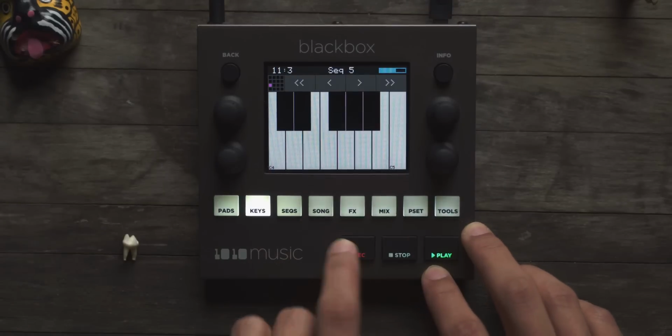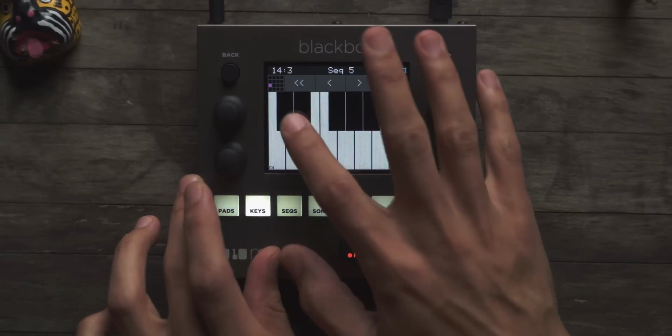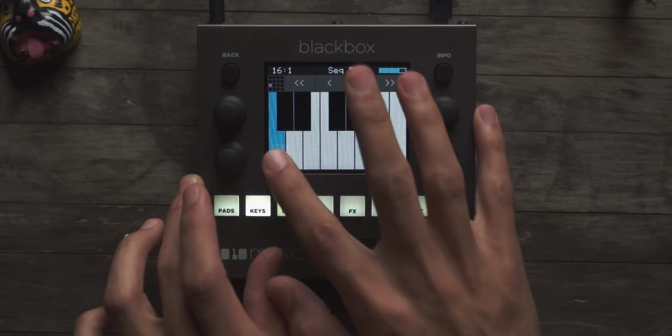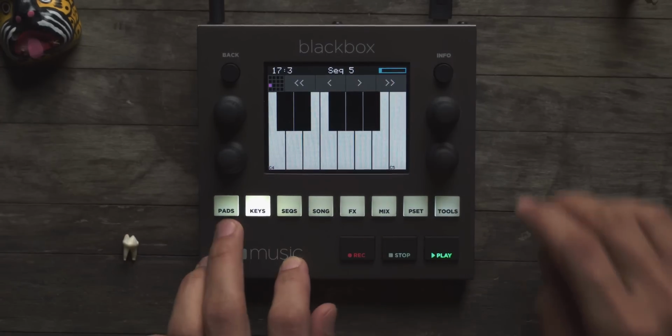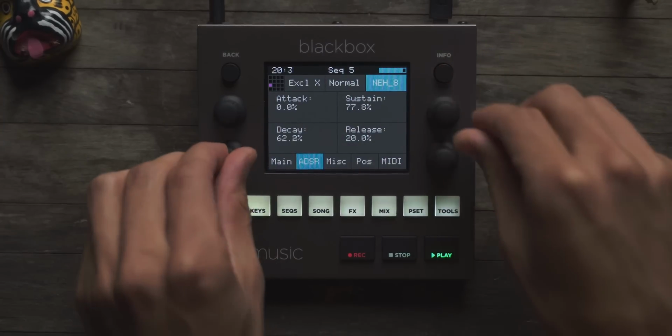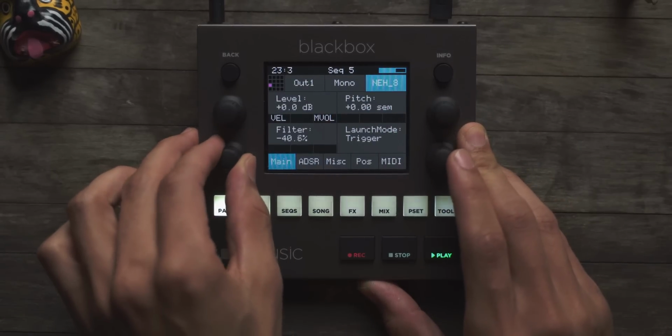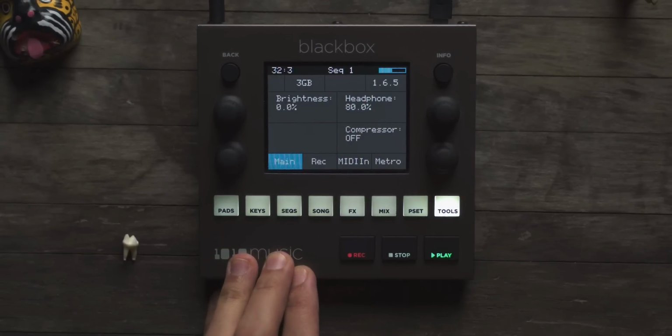All right, let's do this. So now what I'm going to do is I'm actually going to turn the sustain up. Go back to main. There's like a resonance already set to the filter. So now I want this kick to be even bigger. The compressor's on. That helps a little bit.